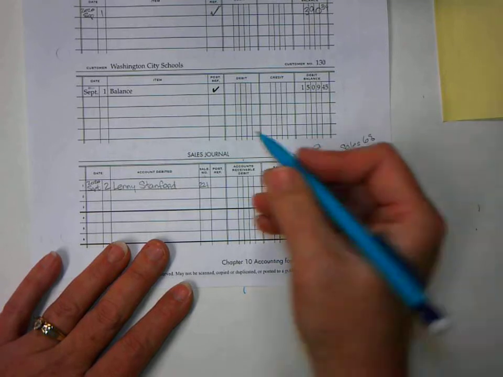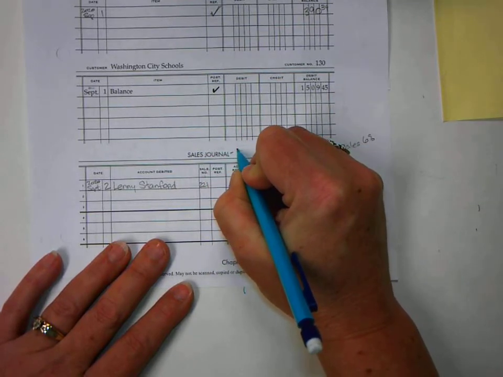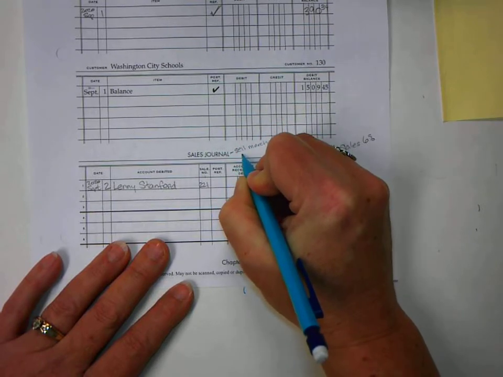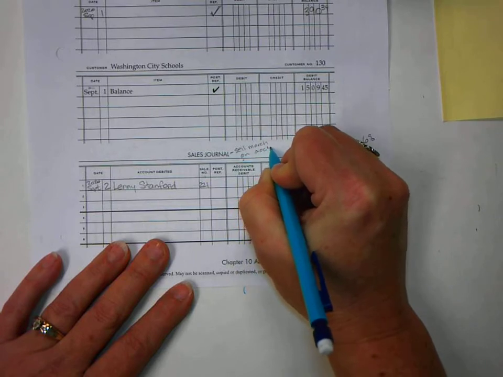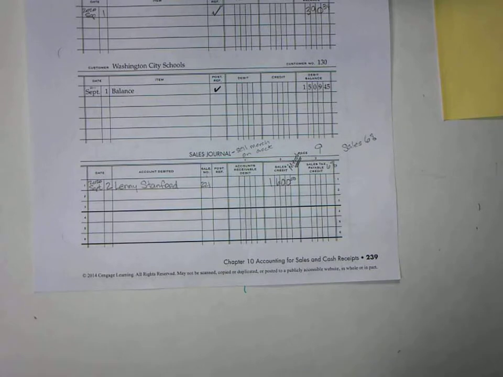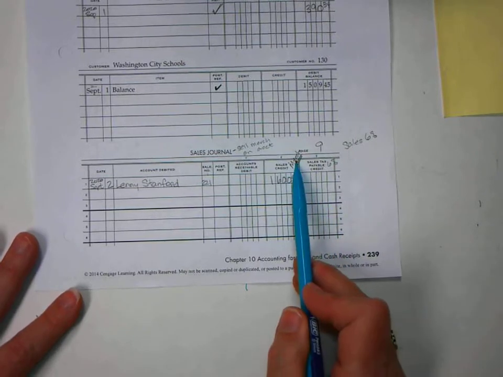Okay, and actually let's put a little note up here for the sales journal. We're going to use this when we sell merchandise on account, right? And we have those notes from chapter 9 where we know what each journal is for, but just to emphasize that again. Okay, so this is merchandise.